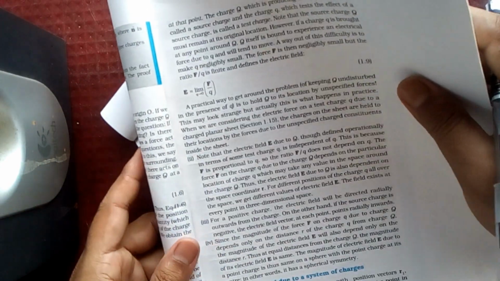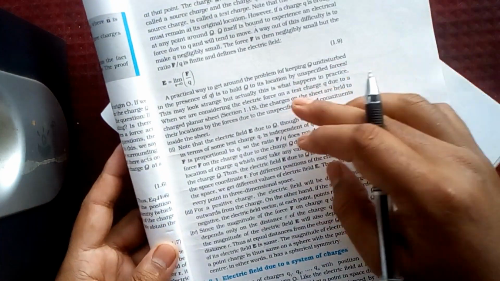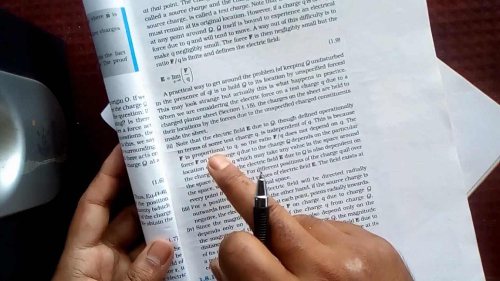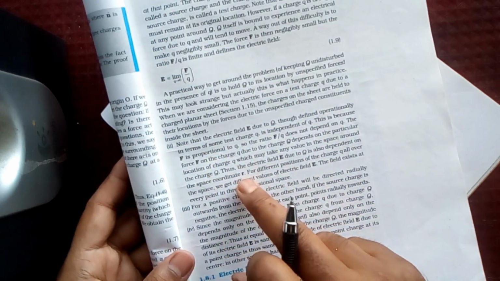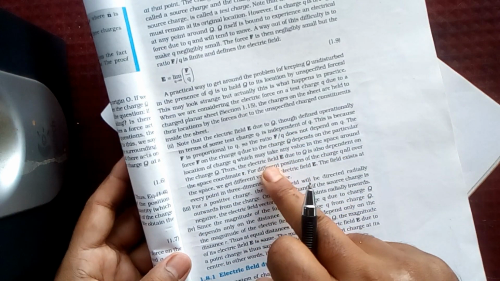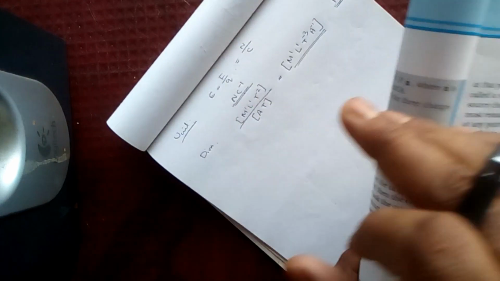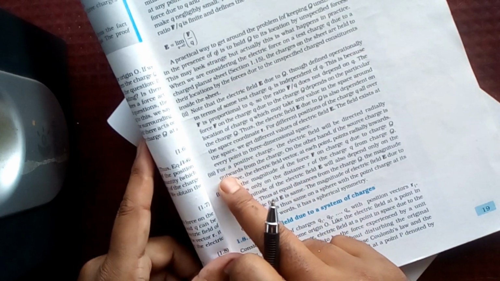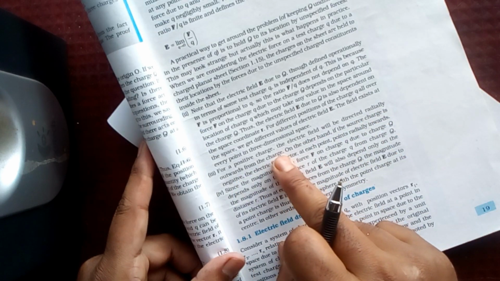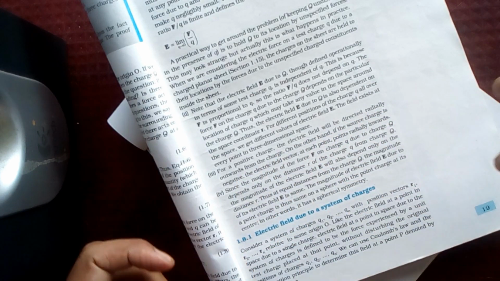Then some properties of electric field are given here. The second property says that electric field is a vector field. This one I already explained in the previous page. And then for a positive charge, electric field will be directed radially outward from the charge. If it is negative, it will be inward.